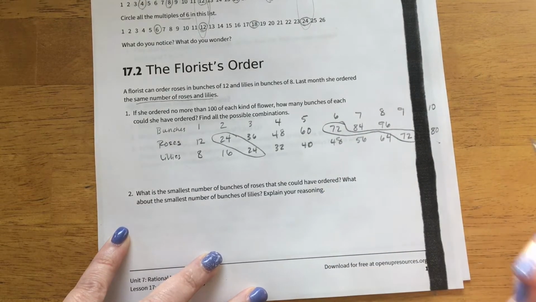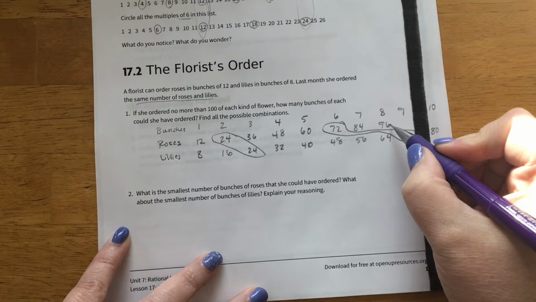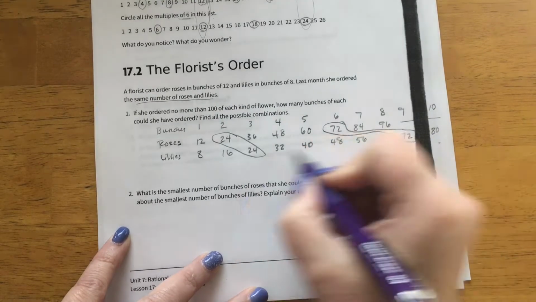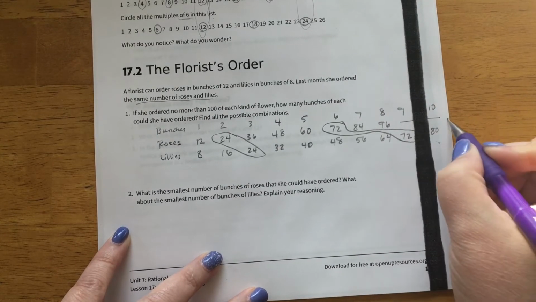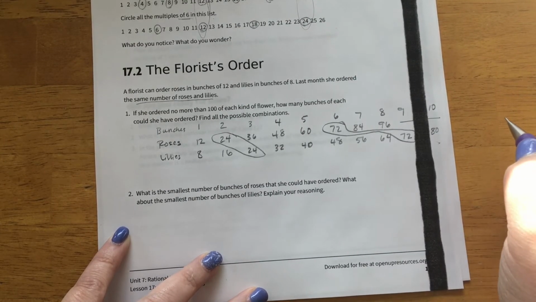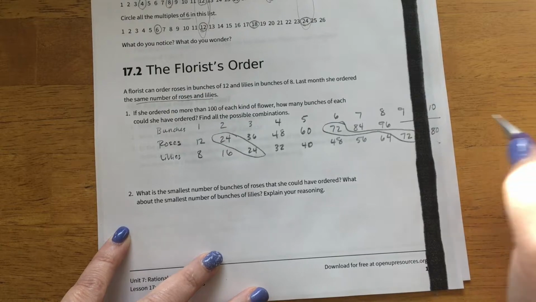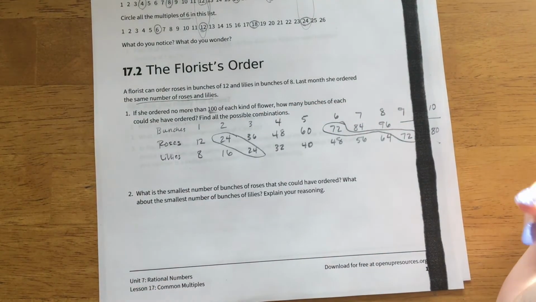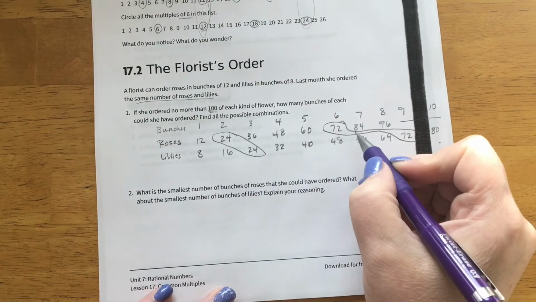Did you see that? Now, we had to stop on the roses because we know it didn't go over 100, right? So even though the lilies could have kept going, I ran out. So I know there's not going to be any more the same. Does that make sense to everybody? Because I know there was a limit of 100 roses, right? Okay. So there's my same, right?